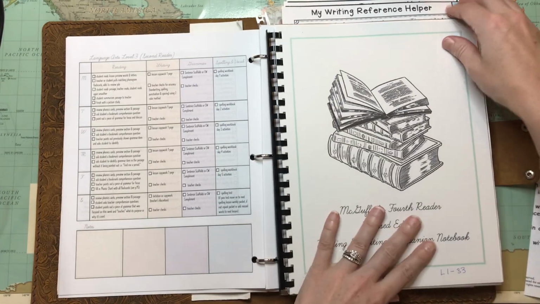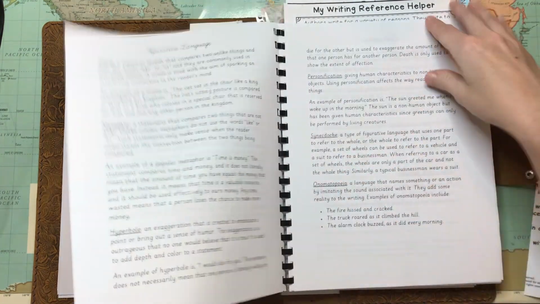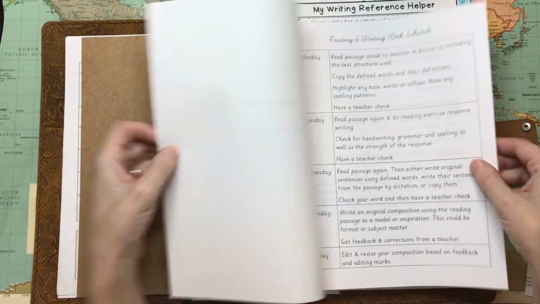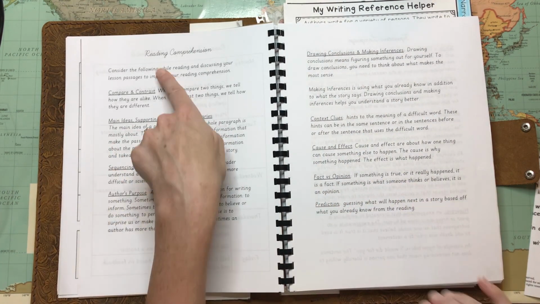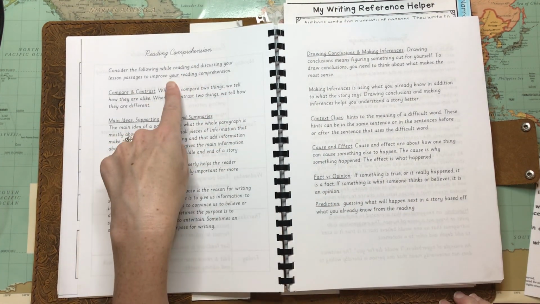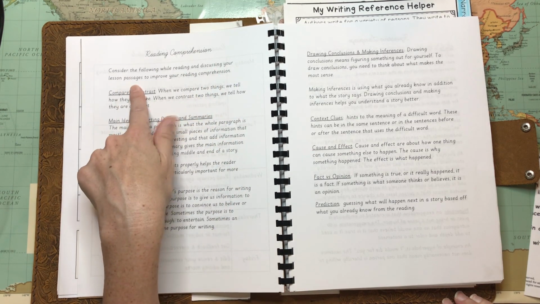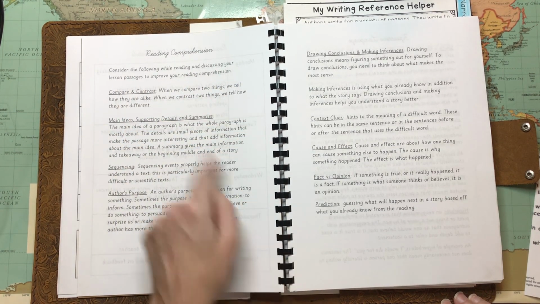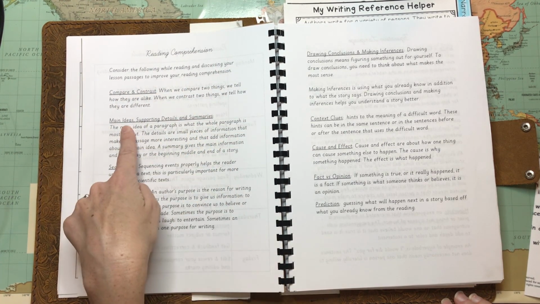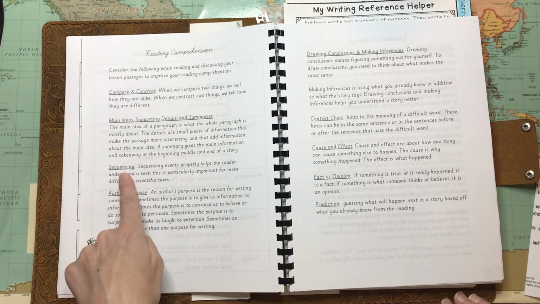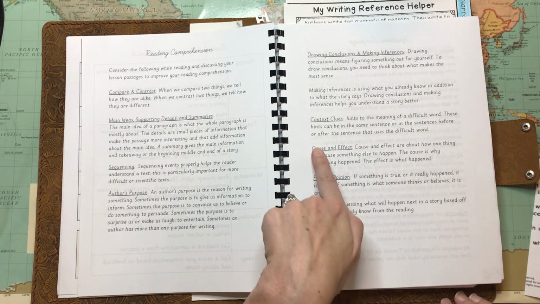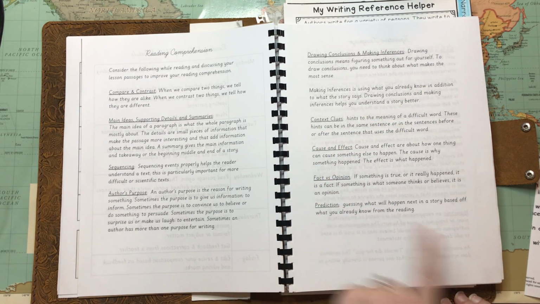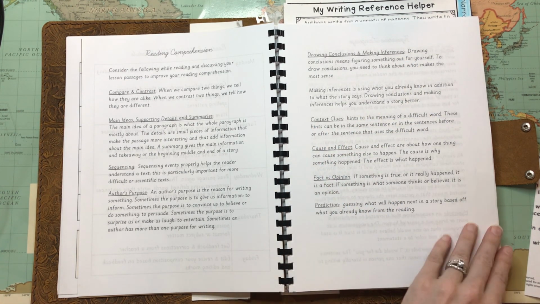And so what else comes in this book is, that's basically the writing, but I also gave you some information that I thought was helpful to have at this stage. So reading comprehension: consider the following while reading and discussing your lesson passages to improve your reading comprehension. Compare and contrast, main ideas, supporting details and summaries, sequencing, author's purpose, drawing conclusions and making inferences, context clues, cause and effect, fact versus opinion, and prediction.